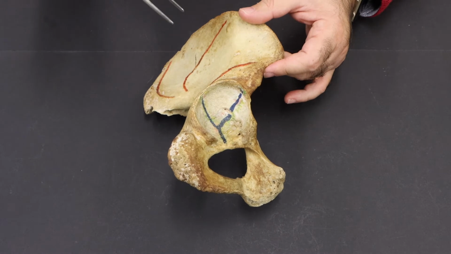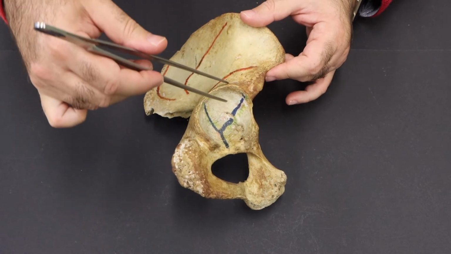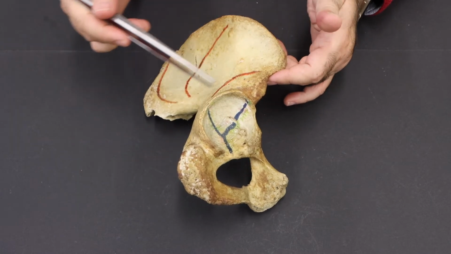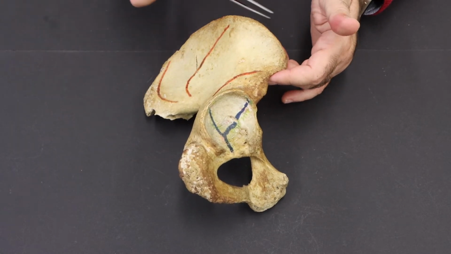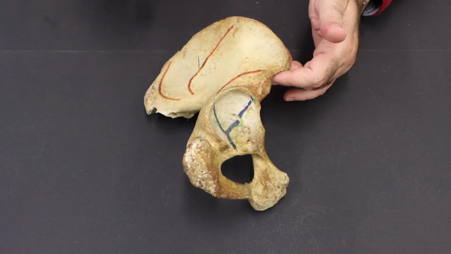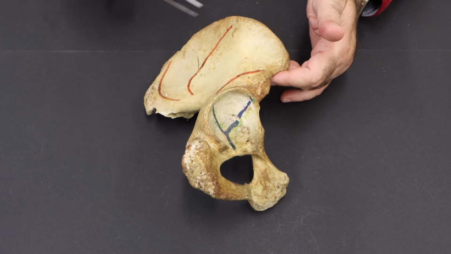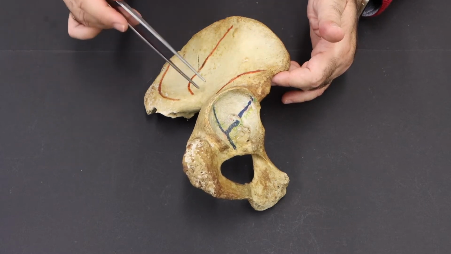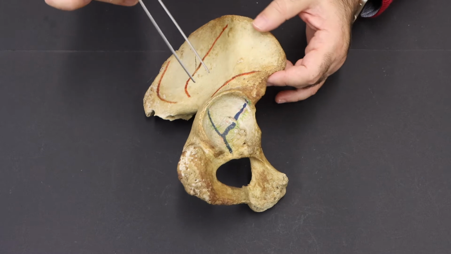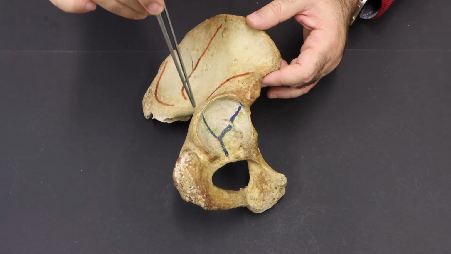The ilium has 2 main parts: the body that we already discussed, and the cranial widening part, which is called the ala. Ala is the Latin term; in English it is the wing of the ilium. The ischium also has 2 parts.